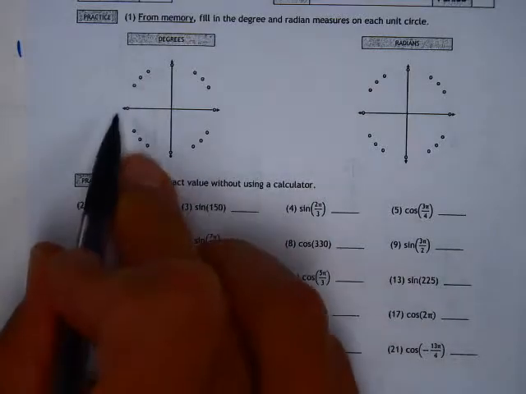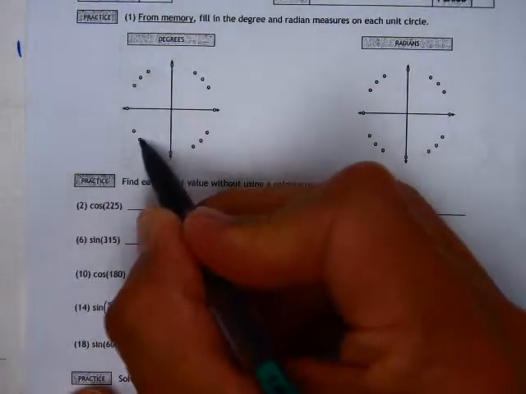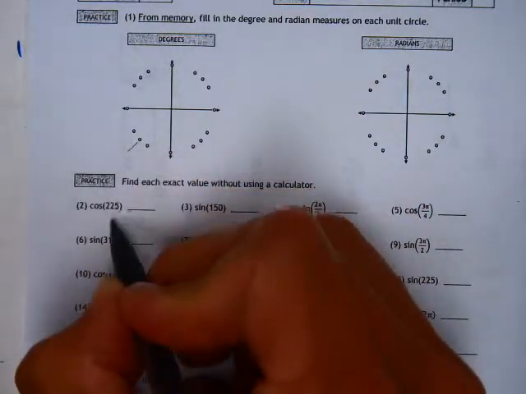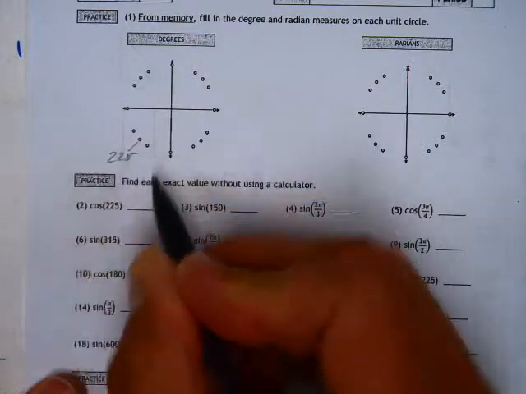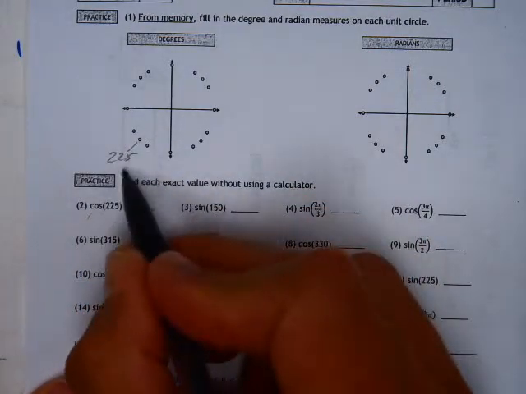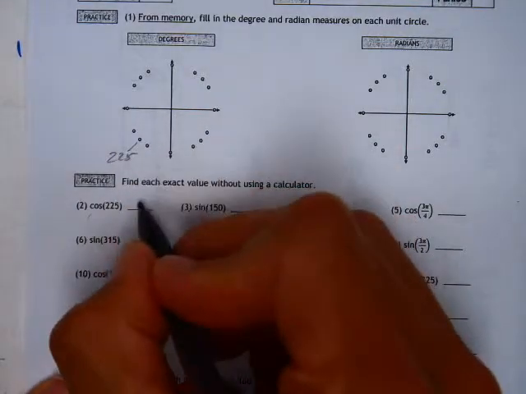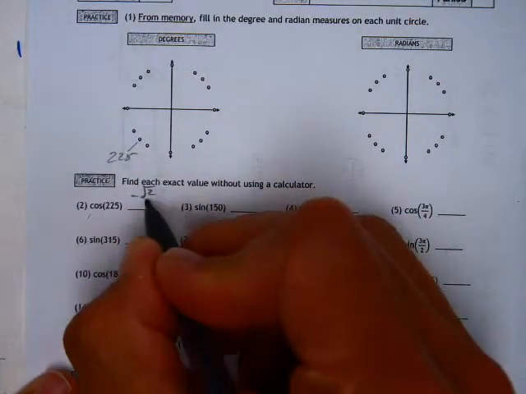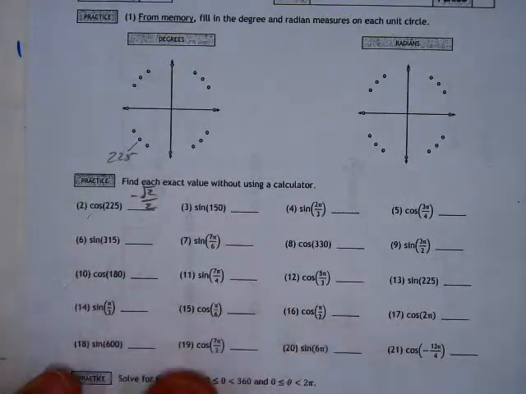In terms of degrees, your 200s are going to be in that zone down there, and anything ending in a 5 is going to be that middle triangle. So 225 is right there, and the cosine, well, sine and cosine are going to be the same since it's a 45-degree angle. And because it's in the third quadrant, they're both actually going to be negative. So you got negative root 2 over 2. If it were sine of the same thing, I'd have the same answer.